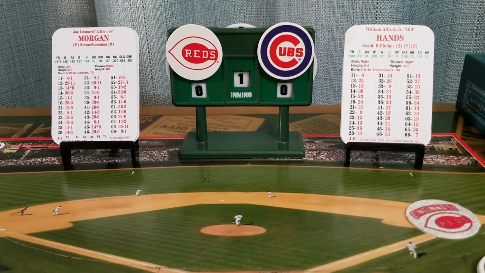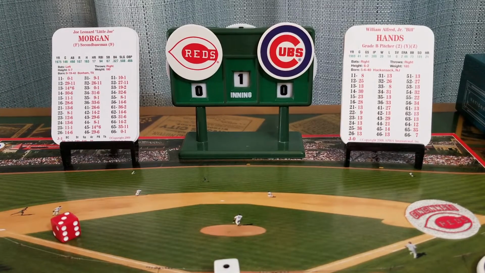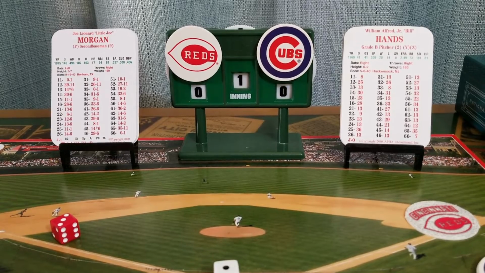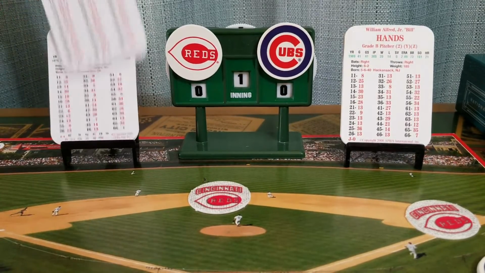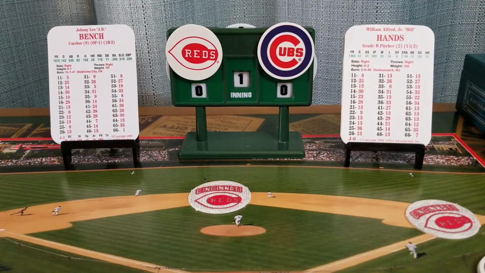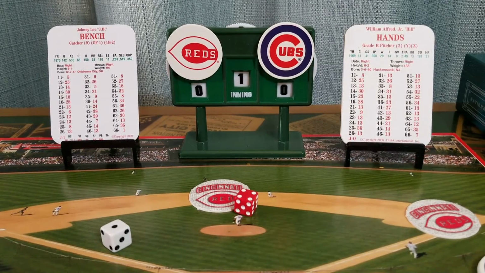Joe Morgan, scrappy second baseman with power. 31 to 9 against a grade B pitcher. It's going to be an infield base hit for Joe Morgan. Rose will go to second with one down. The Reds have something mounting. Johnny Bench. 24 is a double play, ground out to second base.